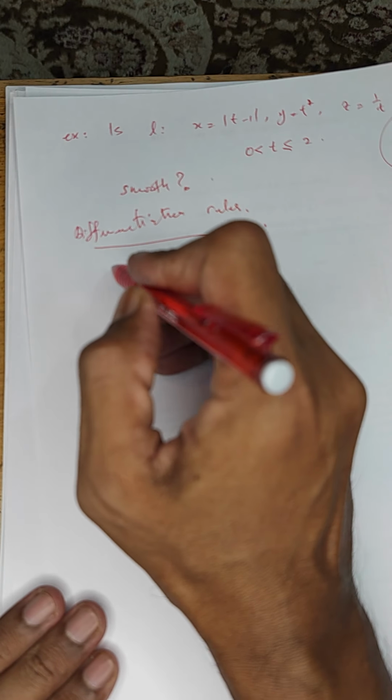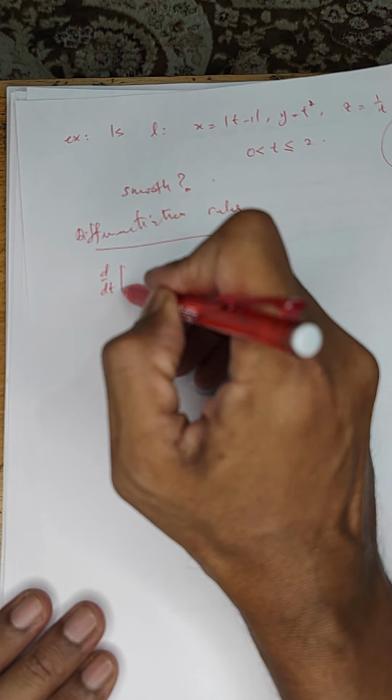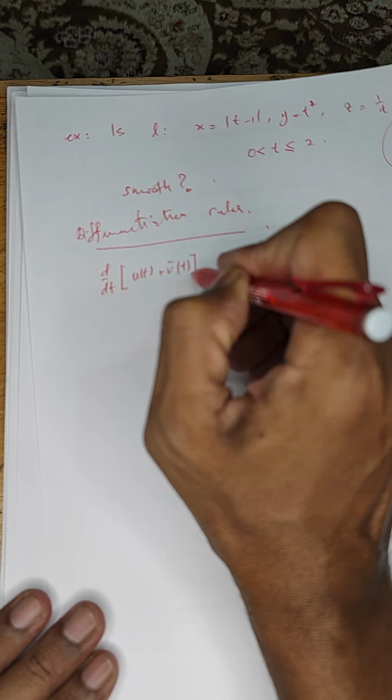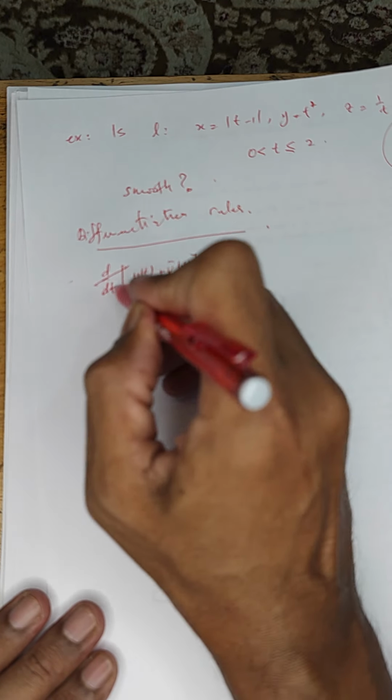So we have d/dt of u(t) plus v(t). This is rule number 1. Oh, sorry, I should have some wording there.